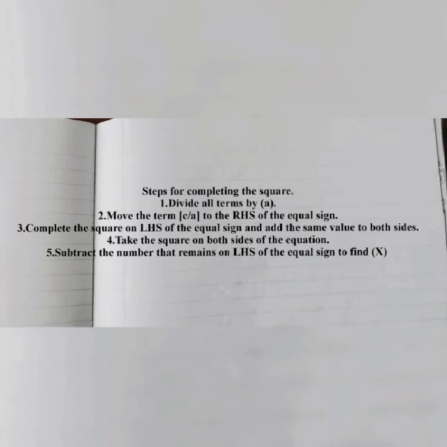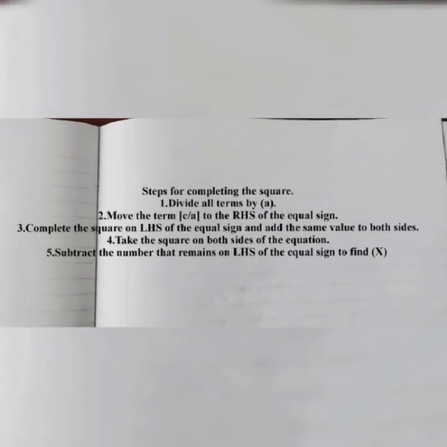So guys, today we're going to focus on three things: completing the square, application of the method, and also application of the quadratic formula derived from completing the square. When completing a square, we have some certain rules or steps that we have to follow for us to complete the square in a proper manner. So I will jot down some steps for you to follow on the screen so that you can write them down and follow them when tackling some other questions.